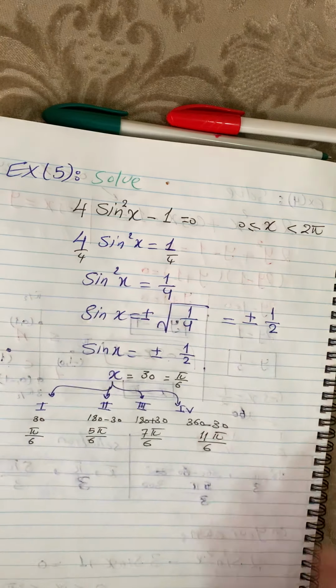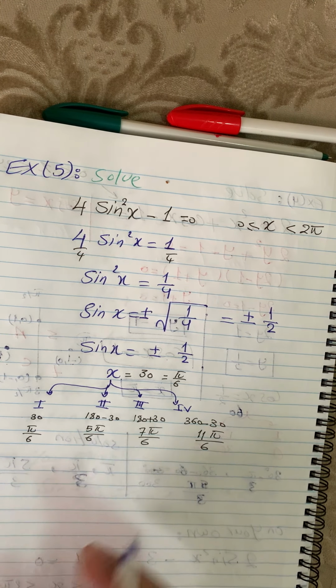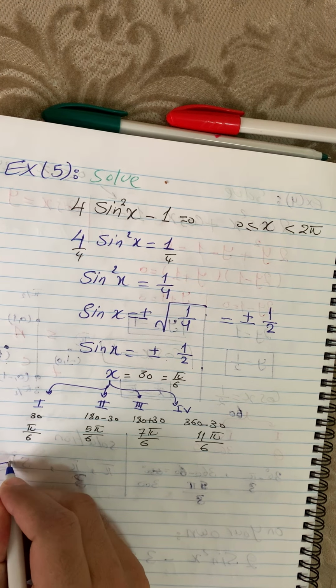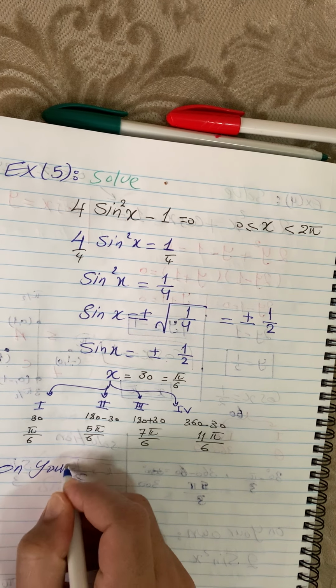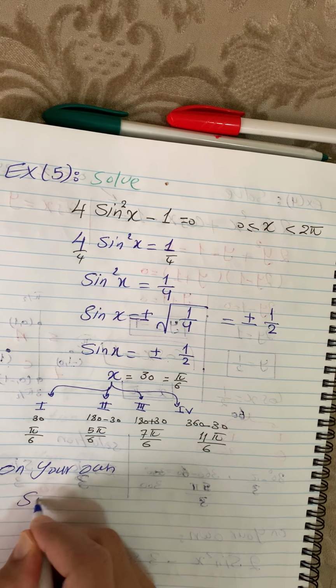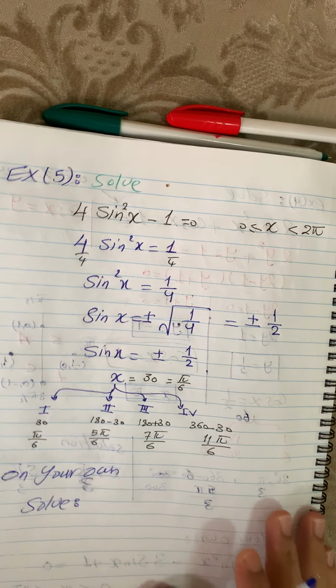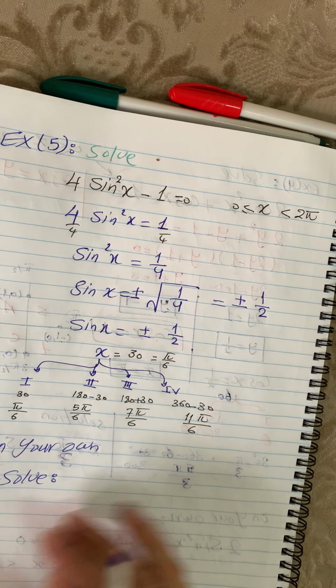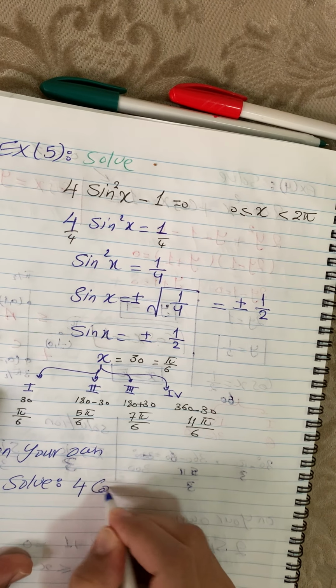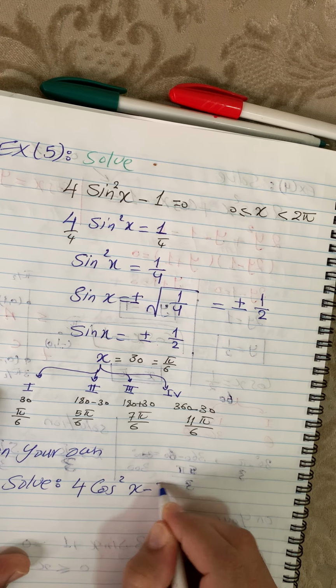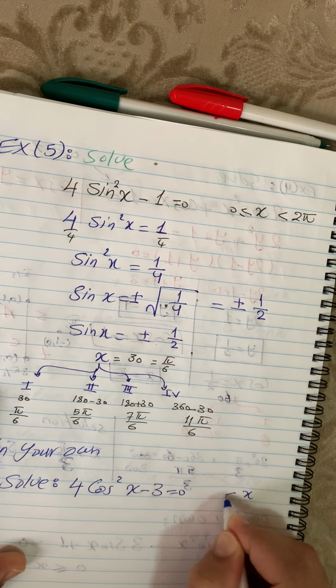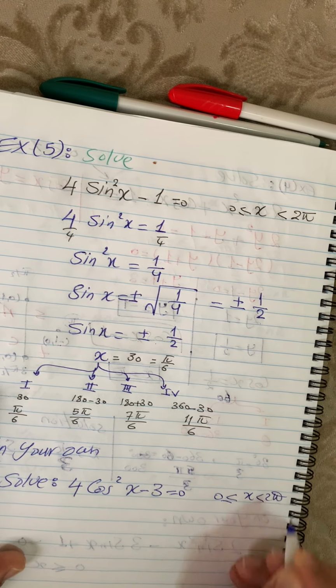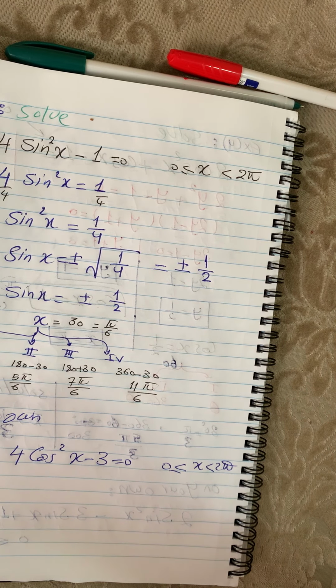Now it's your turn. Solve on your own: cosine square x minus 3 equals 0, x more than or equal 0 less than 2 pi. On your own, send your answers on the WhatsApp group.